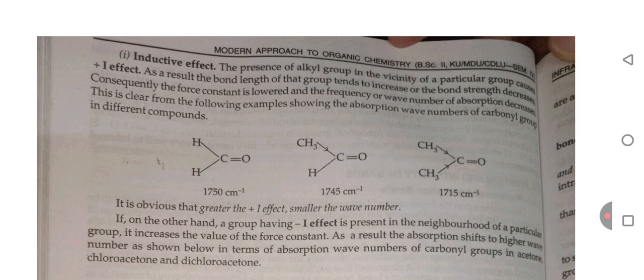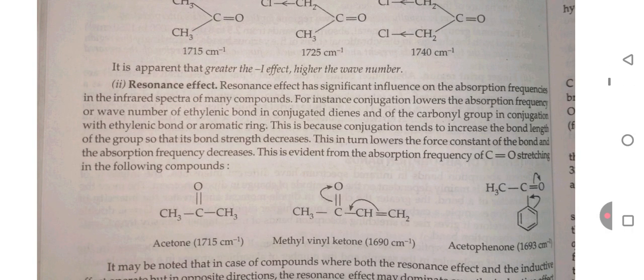If, on the other hand, a group having a minus I effect is present in the neighborhood of a particular group, it increases the value of the force constant. As a result, the absorption shifts to a higher wave number, as shown below in terms of the absorption wave number of the carbonyl group in acetone, chloroacetone and dichloroacetone. It is apparent that the greater the minus I effect, the higher the wave number.